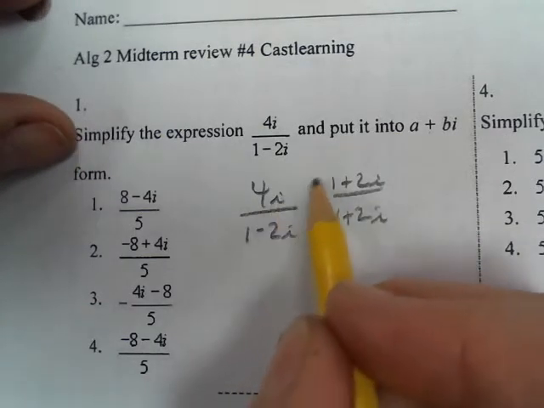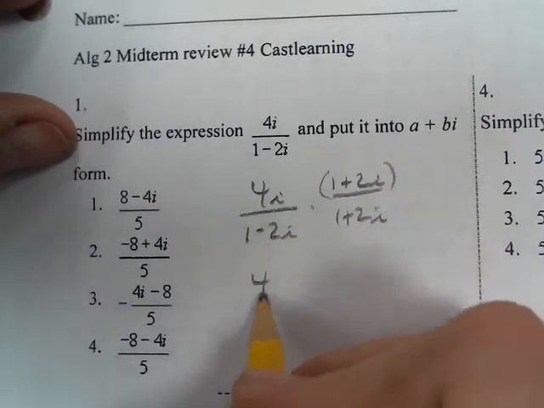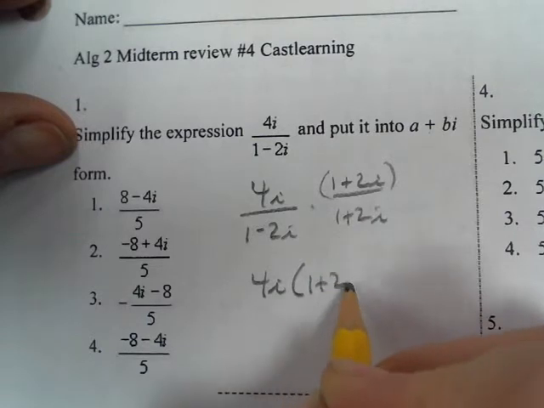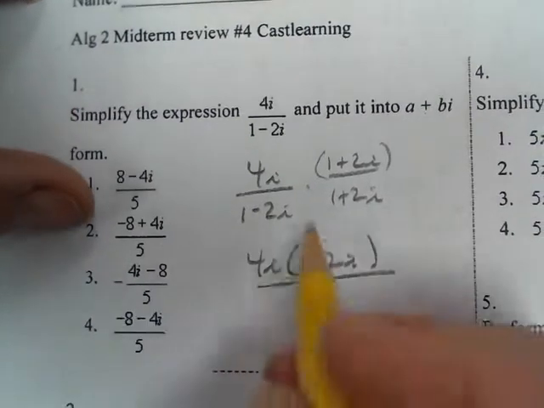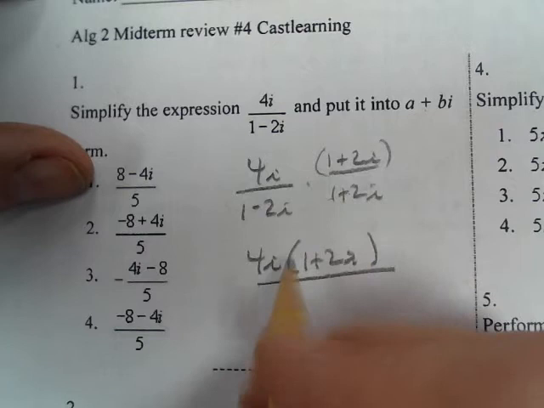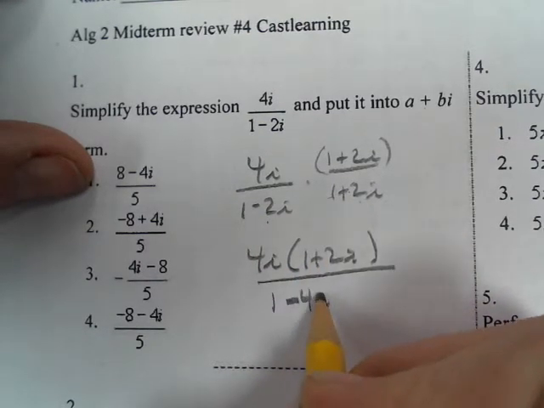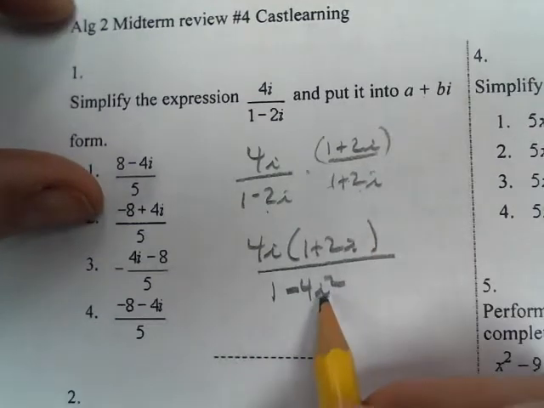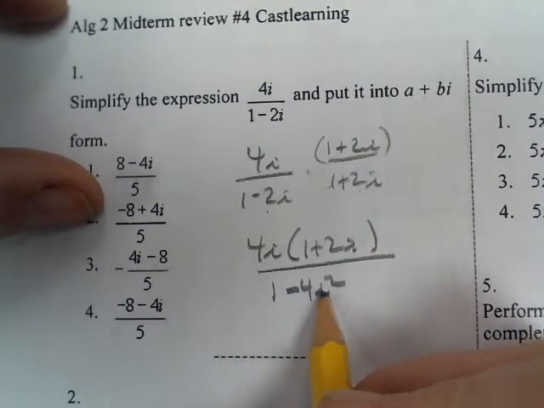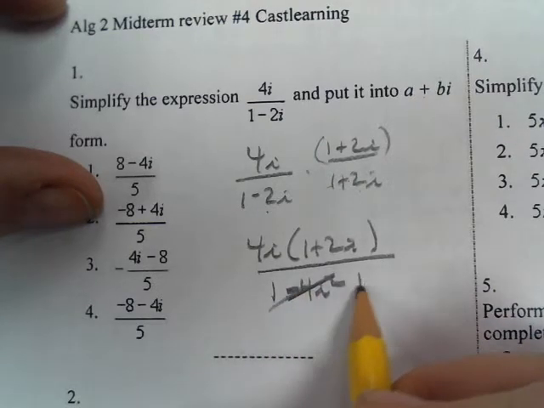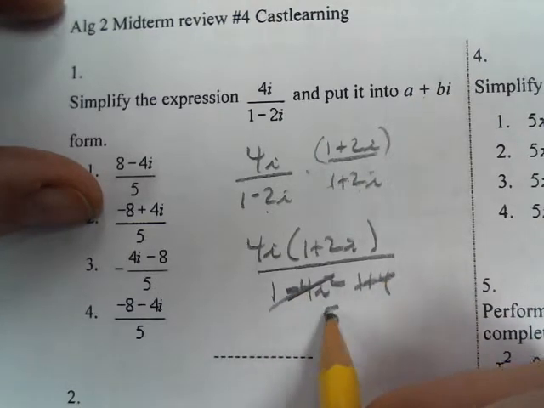So this becomes 4i on the top times 1 plus 2i. And on the bottom, you just do first and last. 1 times 1 is 1. Negative 2i times positive 2i is negative 4i squared. i squared is negative 1. Negative 4 times negative 1 is a plus 4. So this becomes 1 plus 4, which is equal to 5.